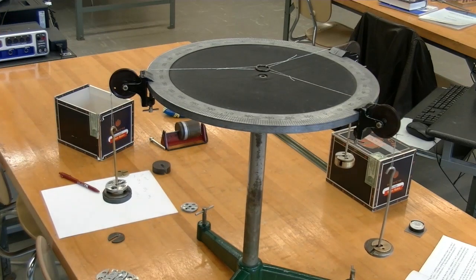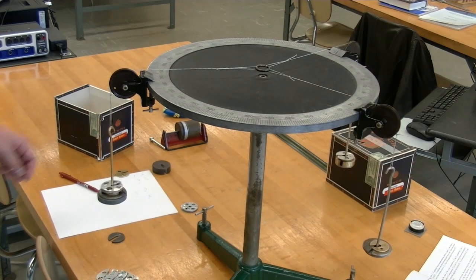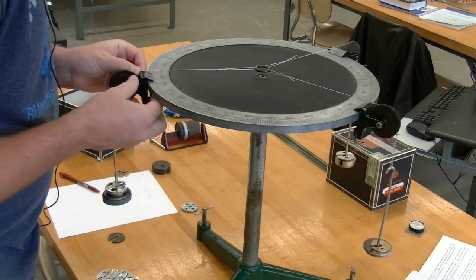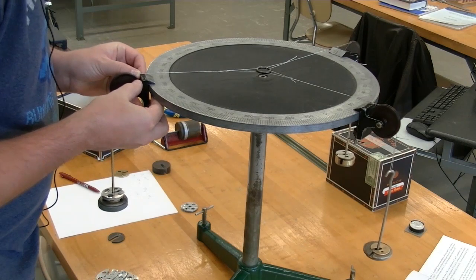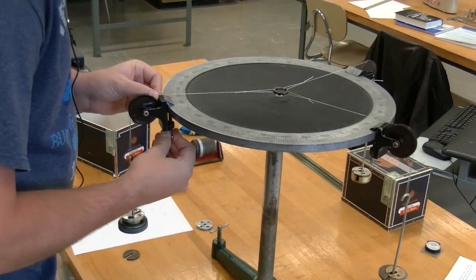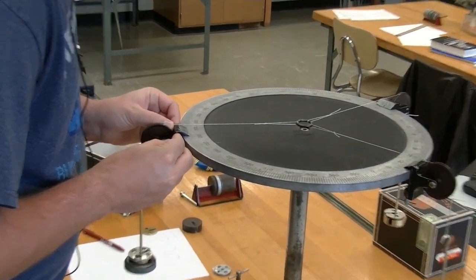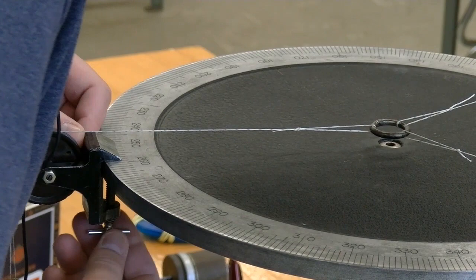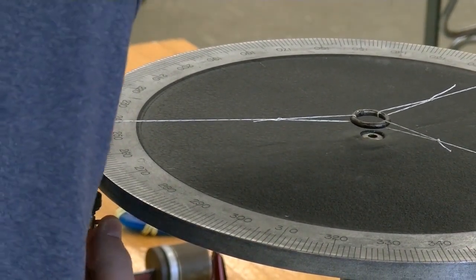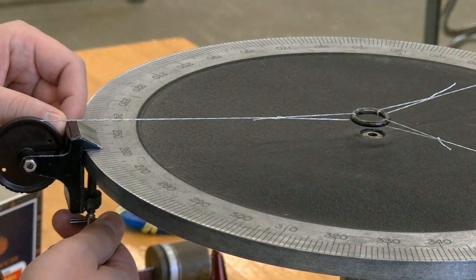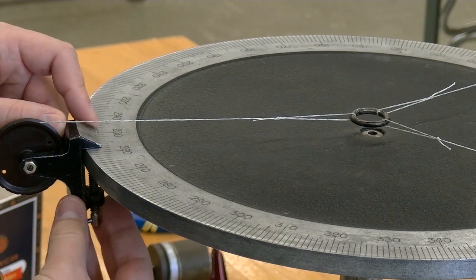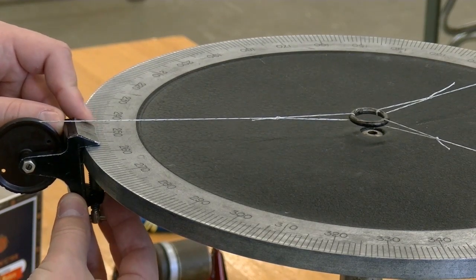Now we want to adjust the angle to see what kind of range of angles we can keep it centered. So I'll just slowly move it to the side. It's way too much. It's going to be a pretty narrow range. Okay. So I've got 253 here. So 2 degrees to one side.